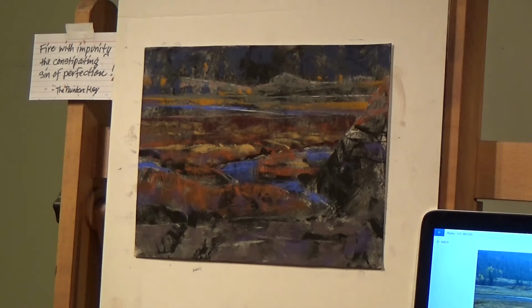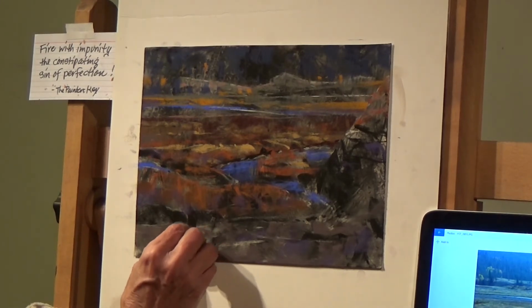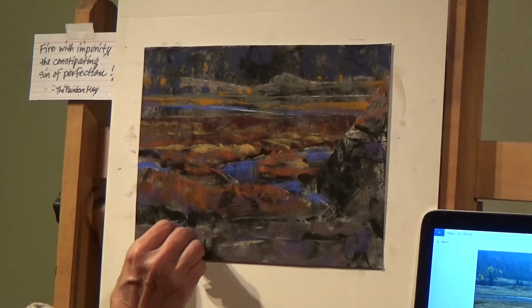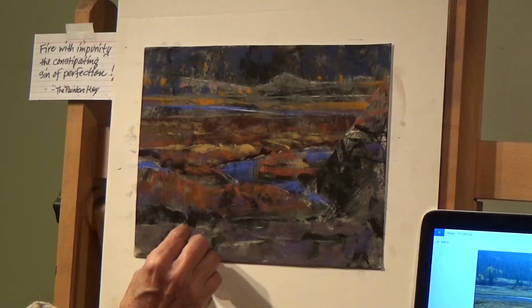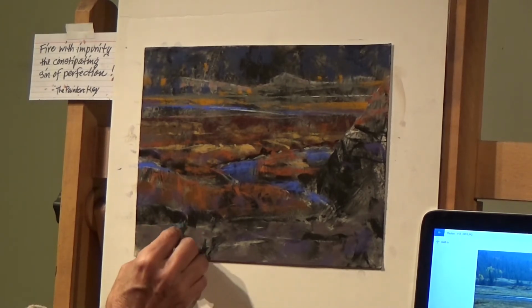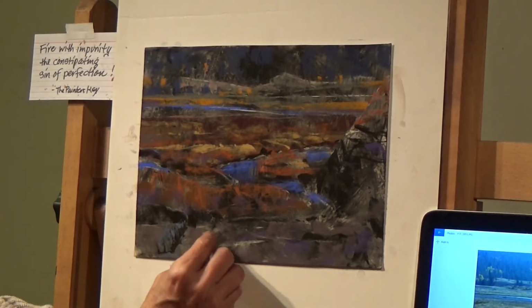Be sure to stand back from your work every now and then and look at it from a distance. Looks a lot different from 10 feet back than it does from 2 feet.